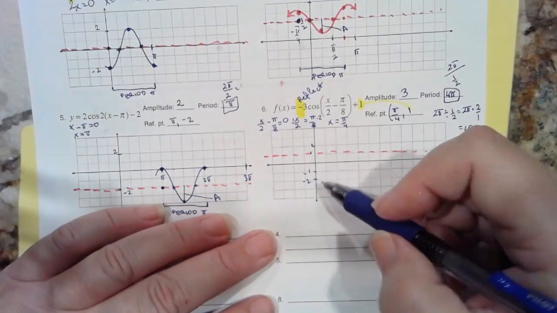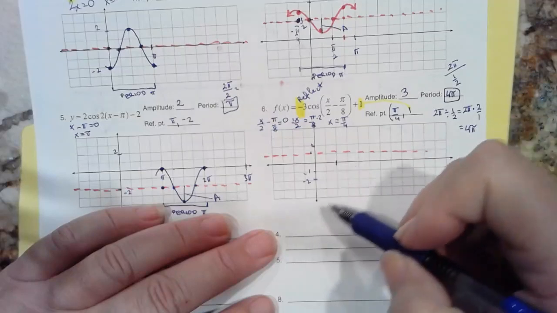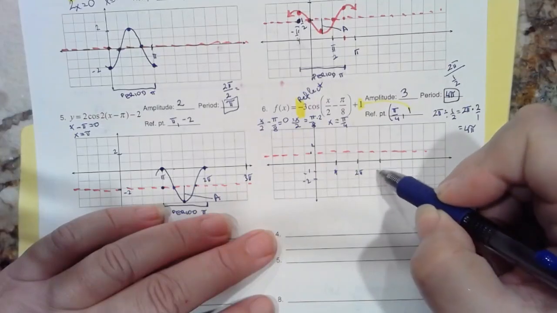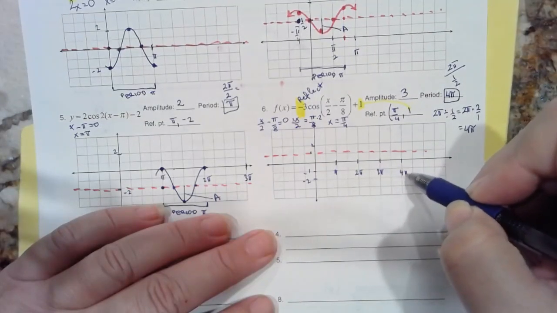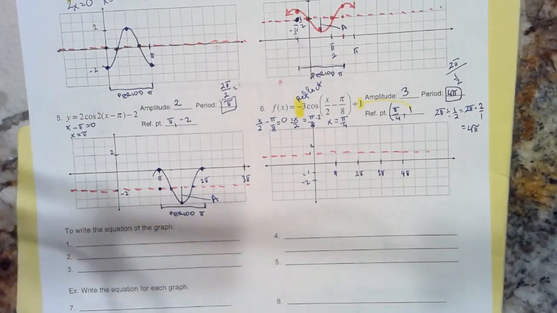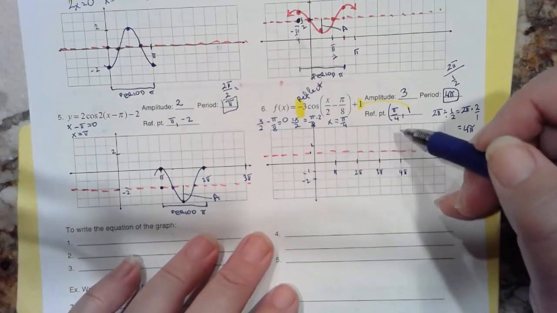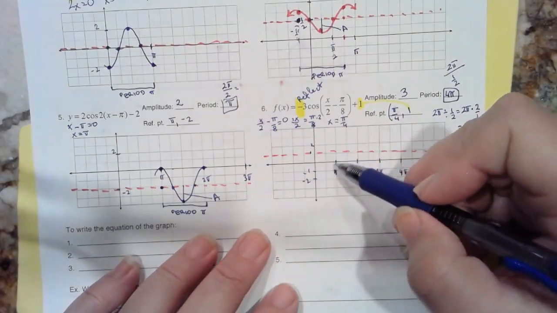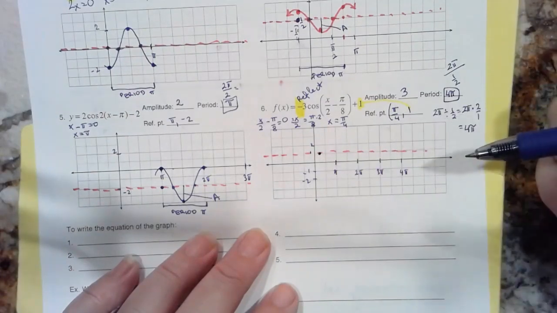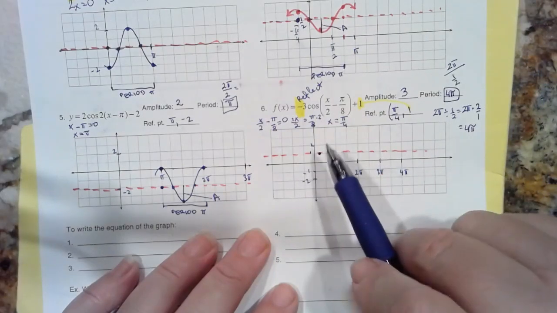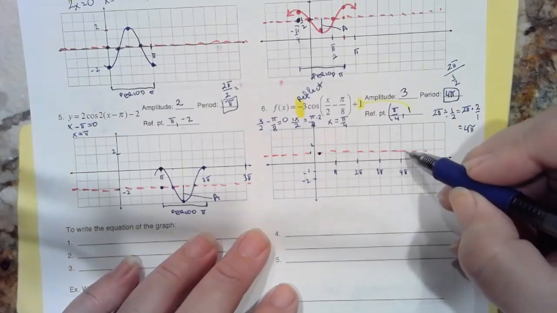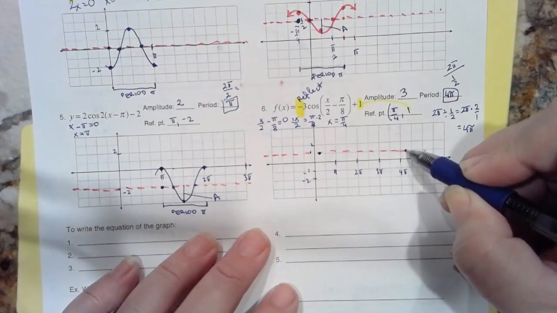So I'm just going to count by 2. So 1, 2. So this is going to be my pi. 1, 2. This is going to be my 2 pi, 3 pi, 4 pi. So now my reference point is pi over 4 and 1. So this is pi over 2. Pi over 4 will be halfway. So pi over 4 and 1. And my period is 4 pi. So since I didn't start at 0, it's going to be 4 pi and 1/4. So this is where it's going to end.